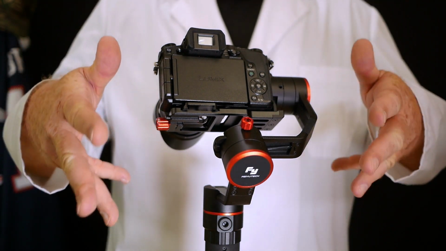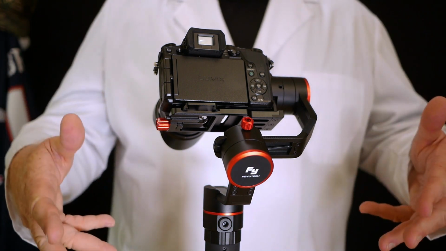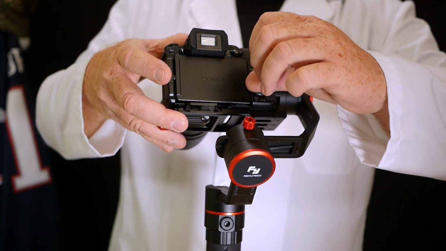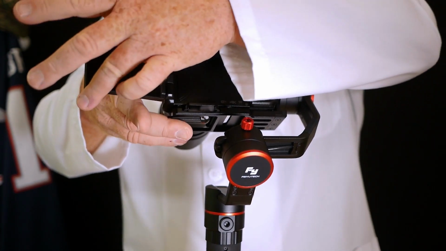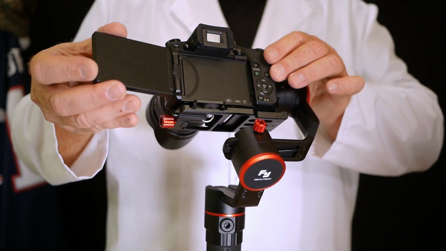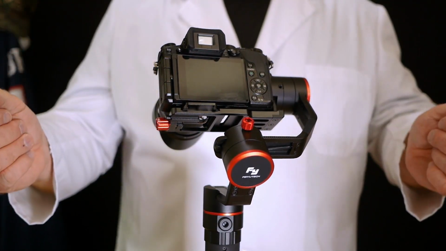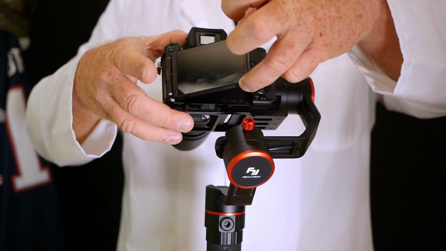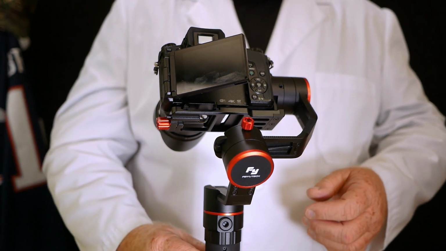What is really cool about that is that if you're on the field and you're filming and you want to open the back of the camera like this, okay, you want to open the back, turn it around and close it. The back of the gimbal permits that. So while on the field, you can open and close the gimbal. And let me show you something.